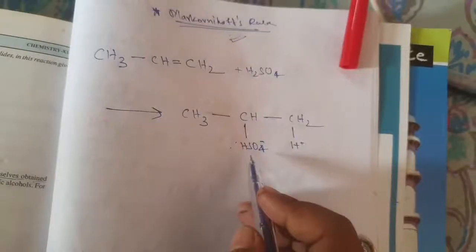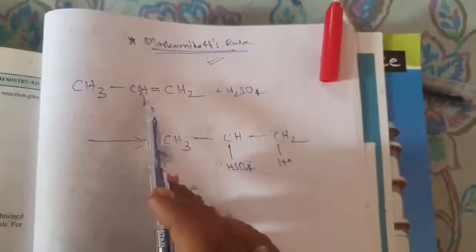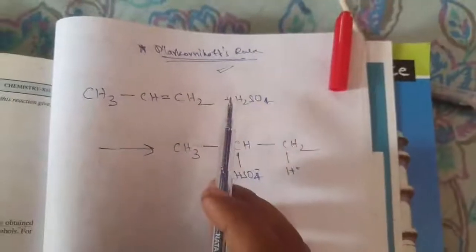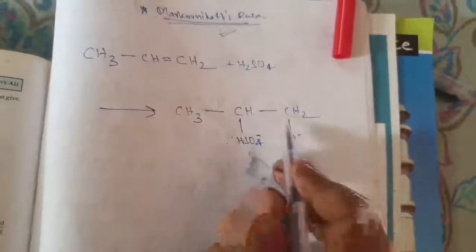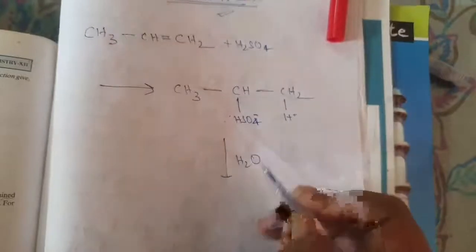The HSO4 part adds to the carbon which carries less number of hydrogen. Are you getting my point? So this happens. Now we have CH3CH(HSO4)CH3. Now treat it with water, and the HSO4 will be replaced by OH.